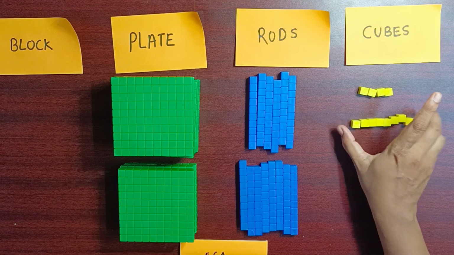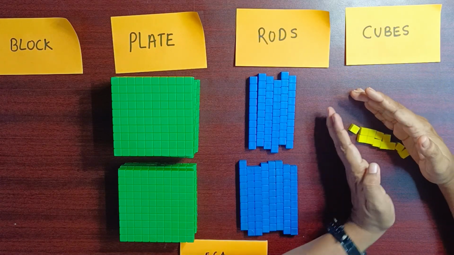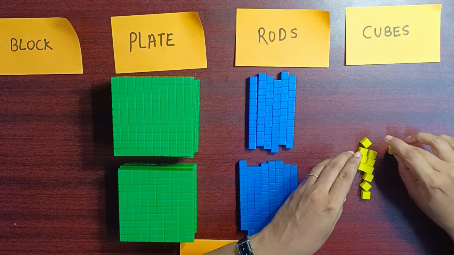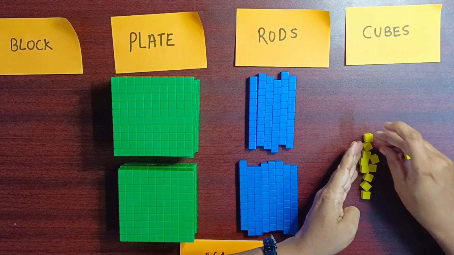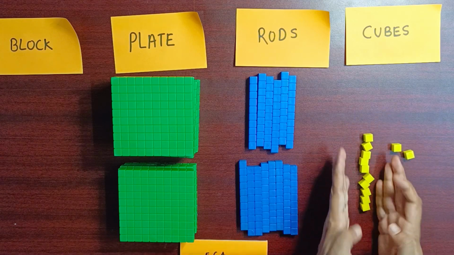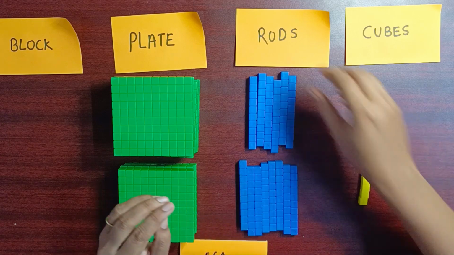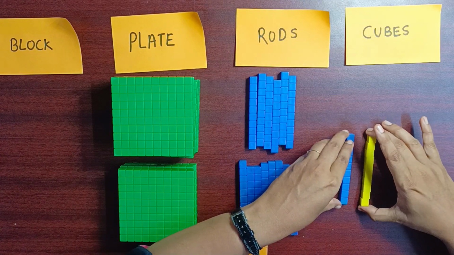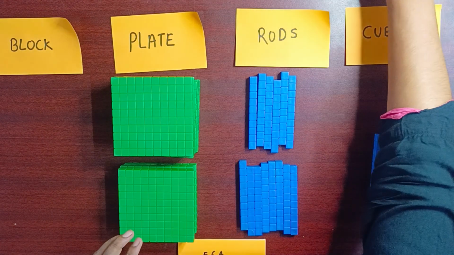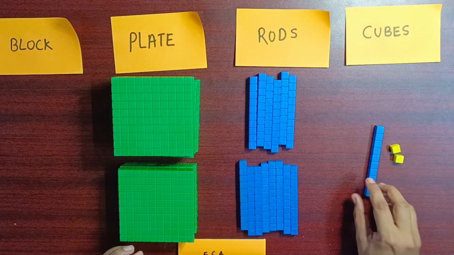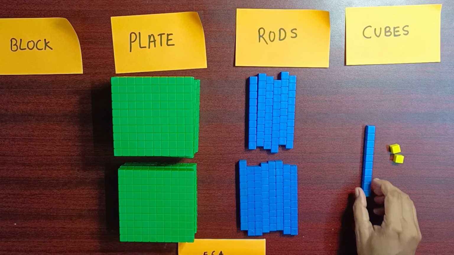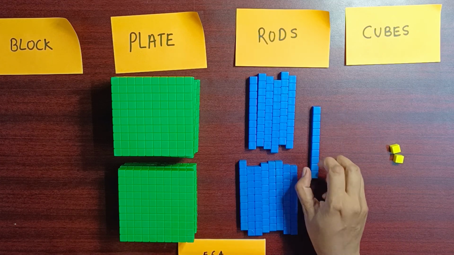Let's take the cubes and group them together. As you can see, I have 12 cubes now. So as we did in the last addition, I can just make a group of 10 cubes and replace them with one rod right here. So this is my 12. Now since this place doesn't belong to cubes, I will just bring it over here.